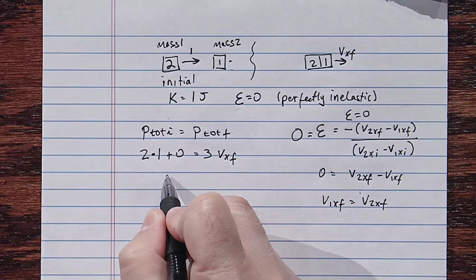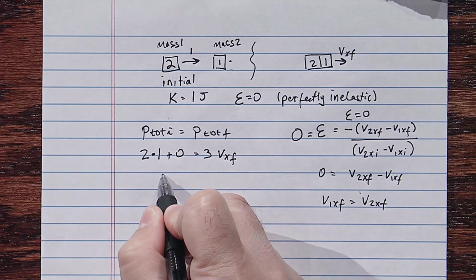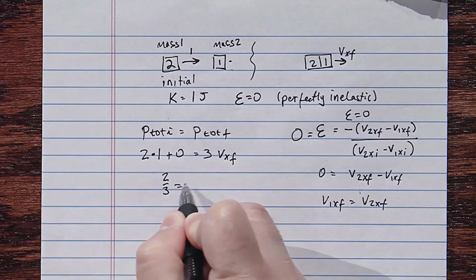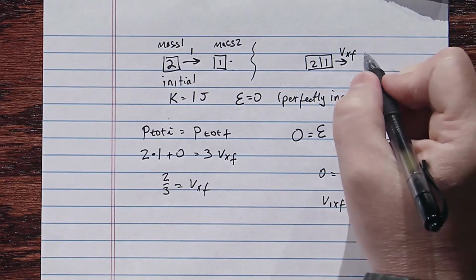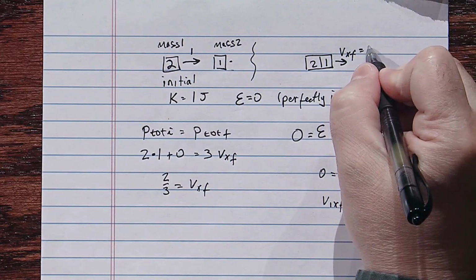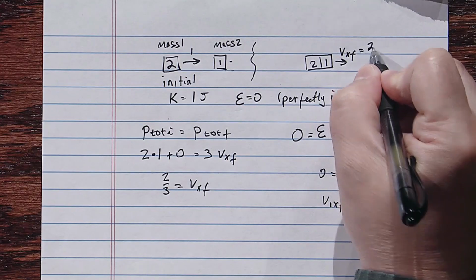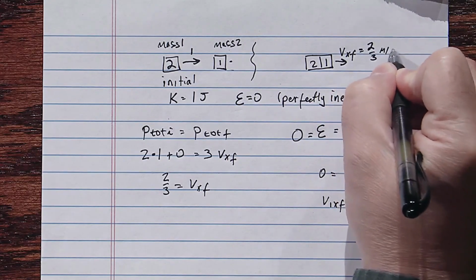We'll divide by 3. That tells us that 2/3 is Vx final, or our object is moving finally with a speed of 2/3 of a meter per second.